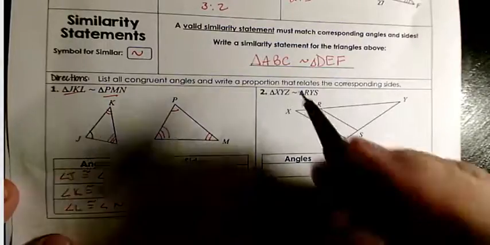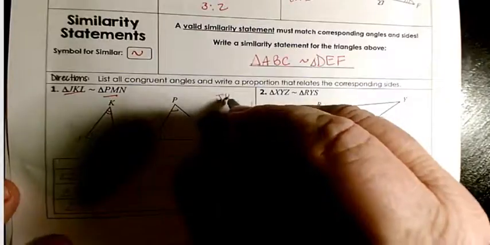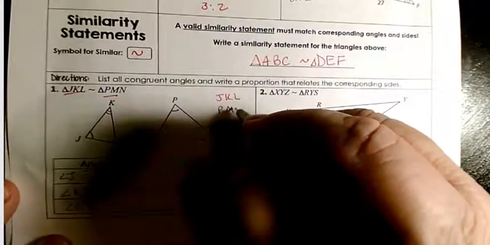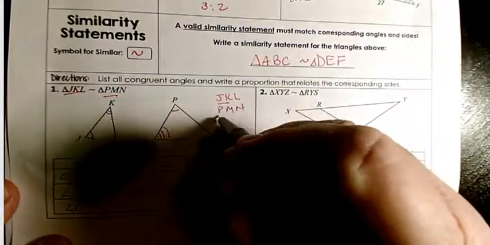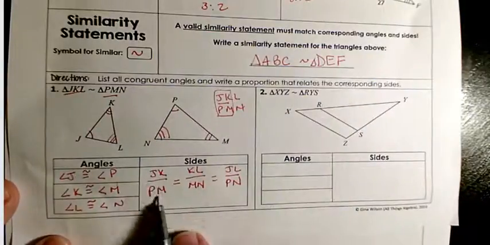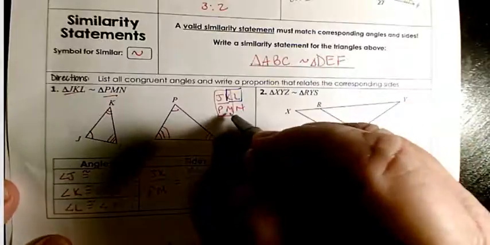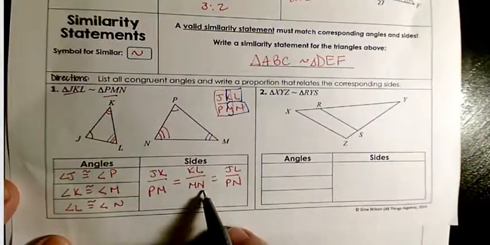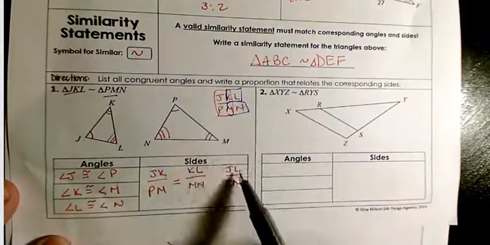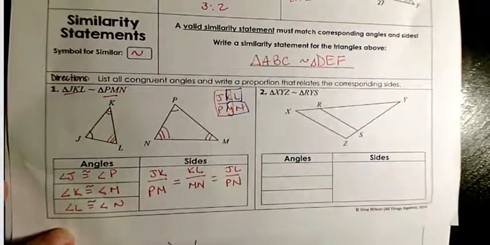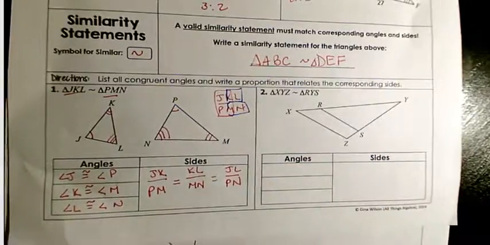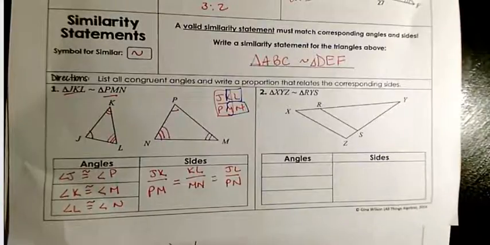I look at it this way and I just write it like this. JKL, PMN, JK, see that right there? PM. And then you've got KL, MN. Okay? And then it's the first and the last. First and the last. So if you're having trouble writing those out, that's a good way to do it. You can do this one.